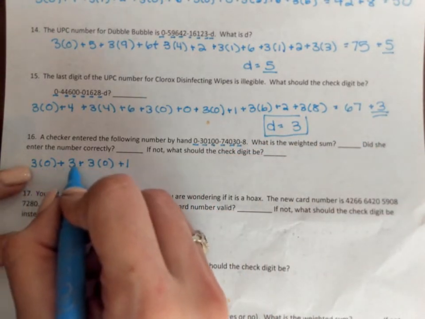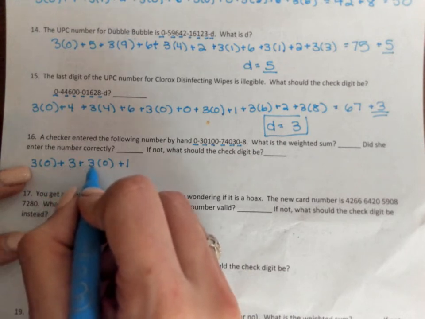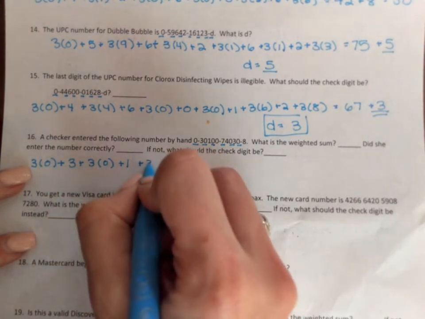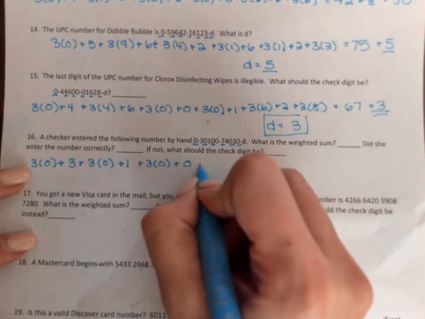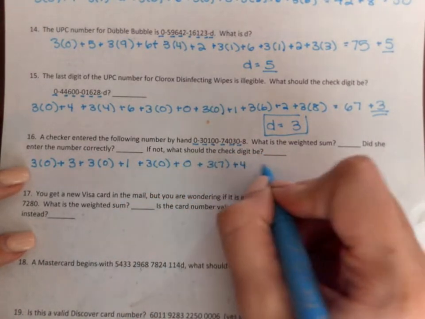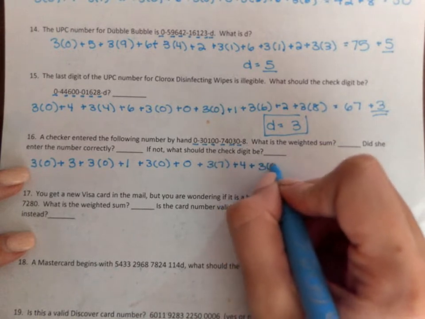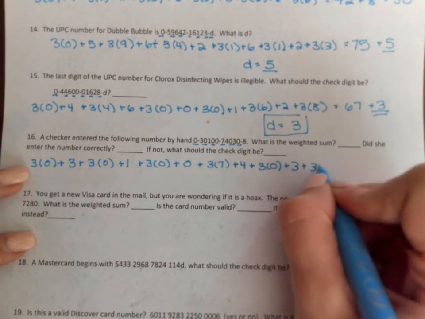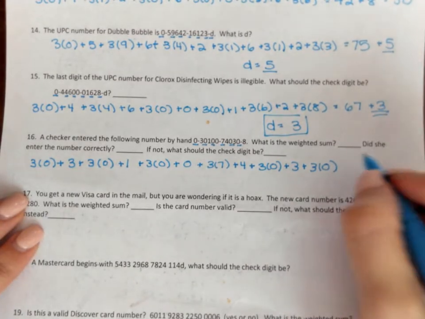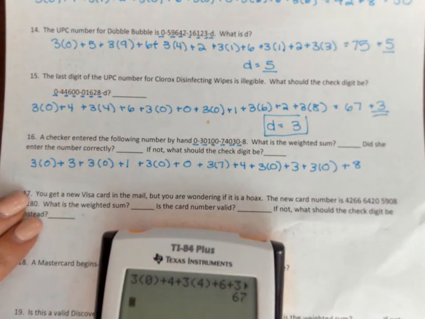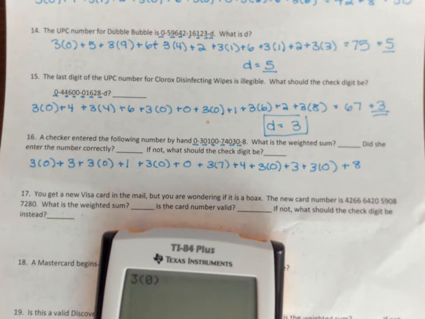3 times 0 plus 3. 3 times 0 plus 1. 3 times 0 plus 0. 3 times 7 plus 4. 3 times 0 plus 3. 3 times 0, and then it would be plus 8. I'm typing everything in.